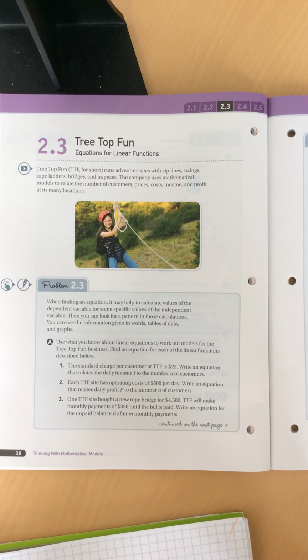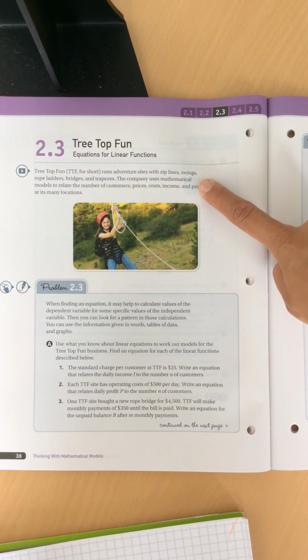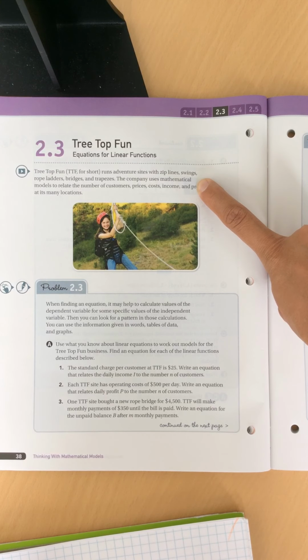So this one's about Treetop Fun. It says Treetop Fun, TTF for short, runs adventure sites with zip lines, swings, rope ladders, bridges, and trapezes. The company uses mathematical models to relate the number of customers, prices, cost, income, and profit at its many locations. So the really important thing about this is that this company uses mathematical models. That's why these exist, so that we can use them in the real world.